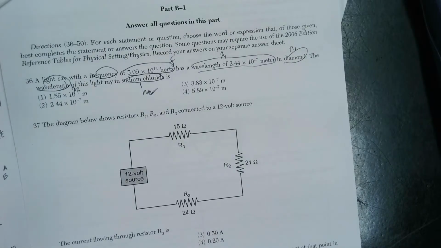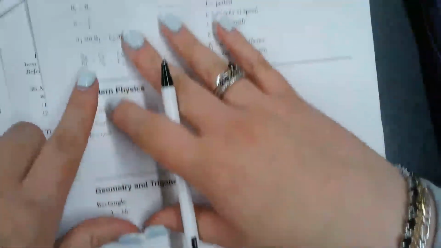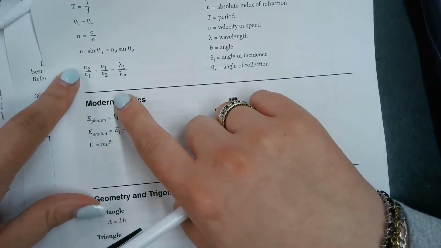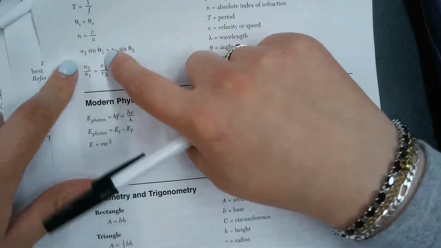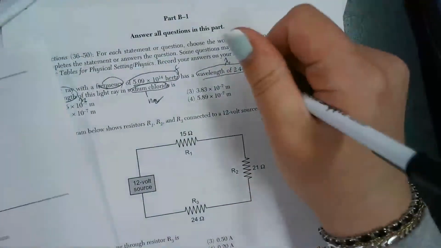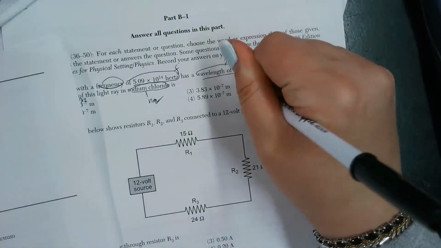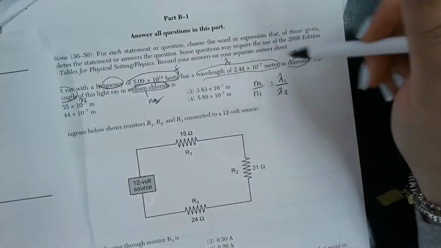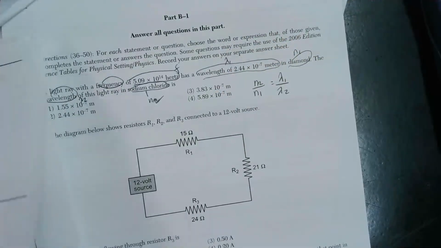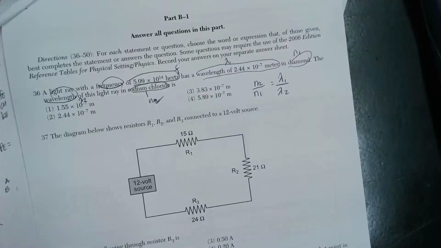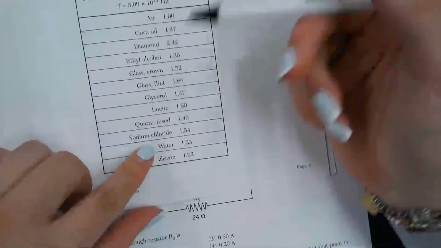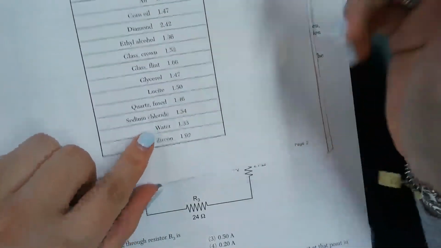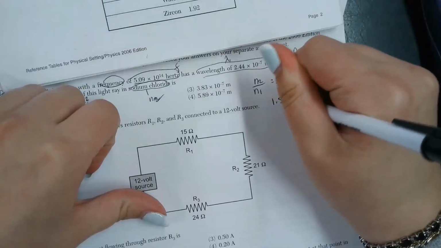and I'm going to look for something that's a ratio. Oh, I see my absolute indices of refraction and my wavelength. I don't even need to talk about the speeds. So I'm only going to write down n2 over n1 equals lambda 1 over lambda 2. So n2 will be sodium chloride. If we want to know that material, we're going to go to the absolute indices of refraction. Sodium chloride is 1.54. So we put 1.54.